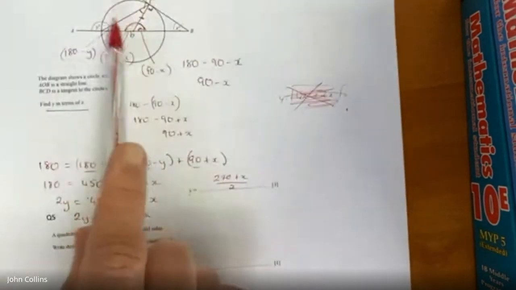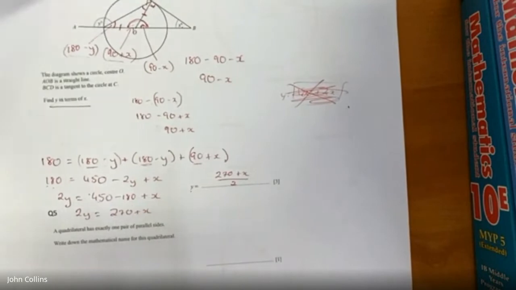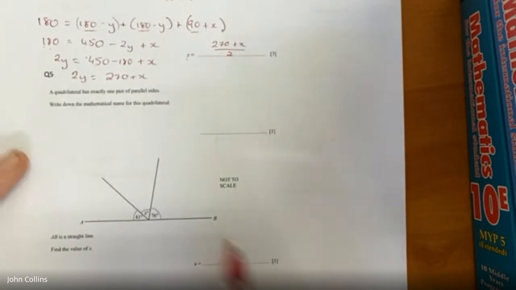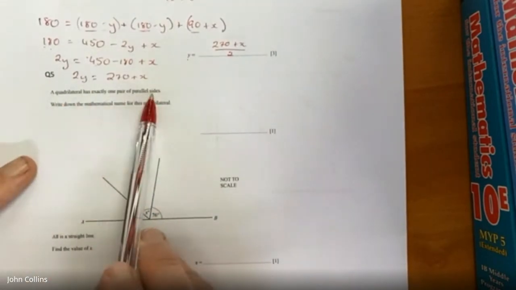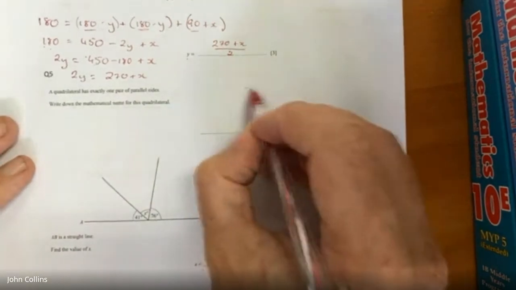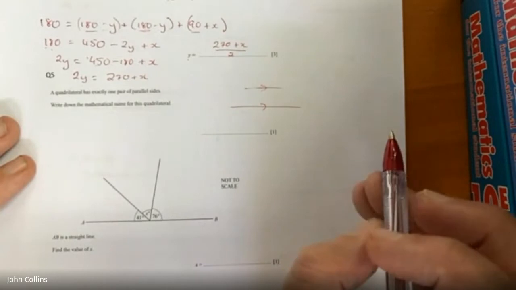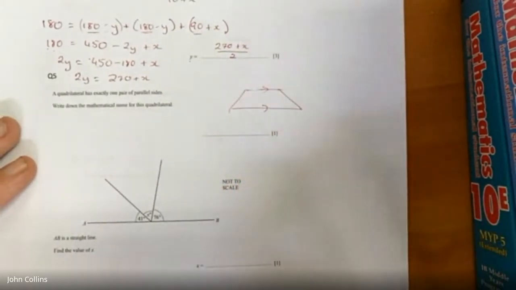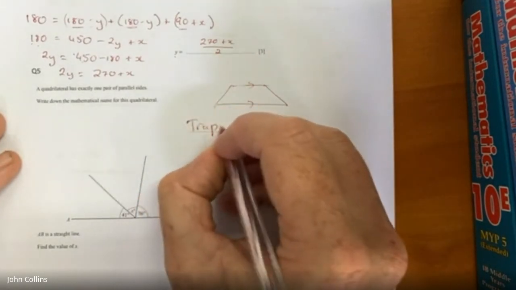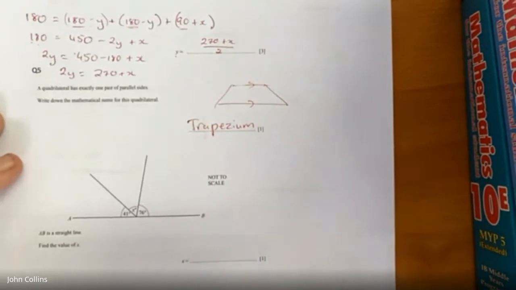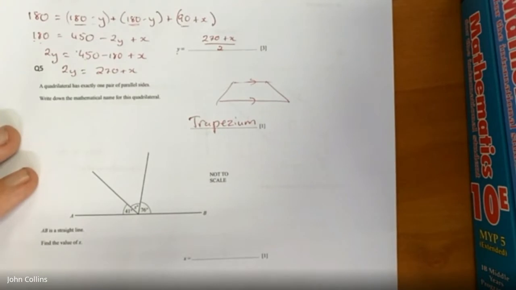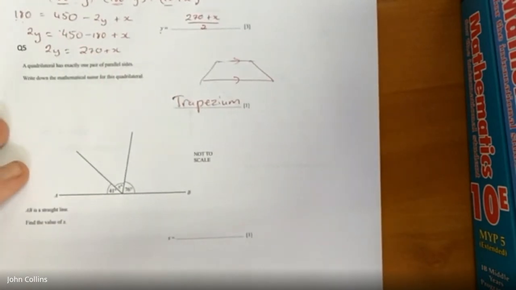Maybe it'd be a good idea to try this one again yourself tonight or tomorrow during class, and see can you redo what we did? Quadrilateral has exactly one pair of parallel sides. Write down the mathematical name. So it's a quadrilateral with one pair of parallel sides, not necessarily the same length, and the other two are not parallel. That's a trapezium or trapezoid. Trapezium is the English name for it, and trapezoid is the American name for it, if you're wondering why there's two different names.